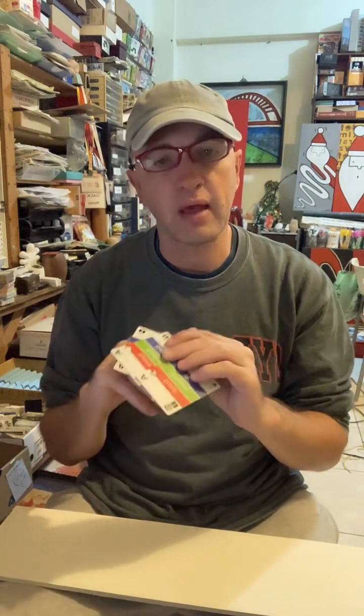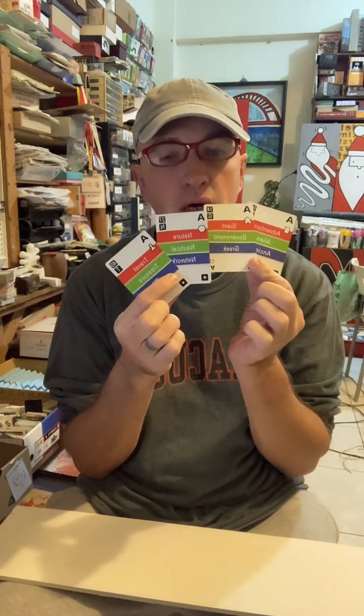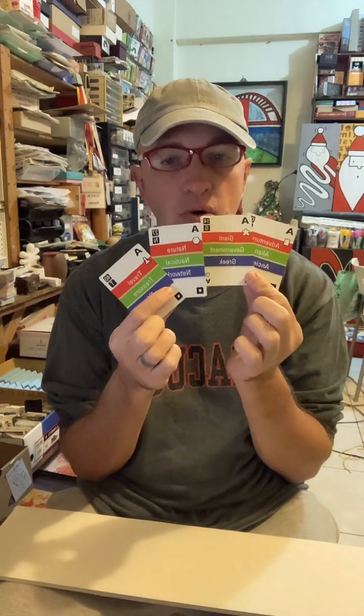So I have right here the aces, and you have the themes on it. Each card has 12 themes. So I need to choose 4 themes for this project for the ace.